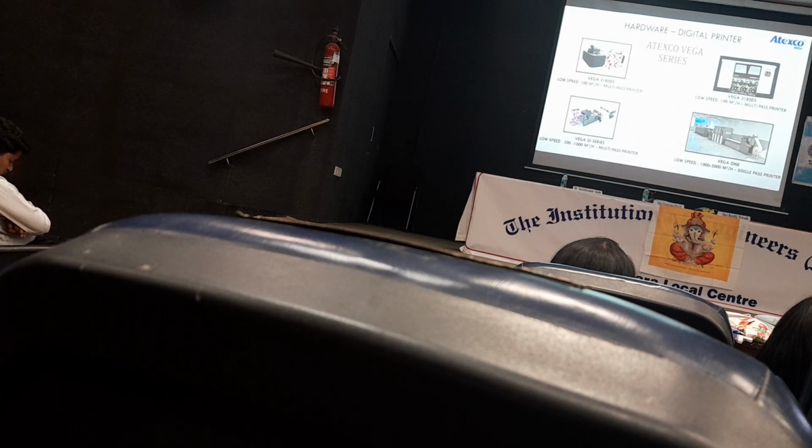The hardware: we have a range of machineries in digital printing that we can see here. There are so many printers available. Previously we started with the normal thing, 100 square meters per hour. This is the initial stage of the machine in the market, 100 square meters per hour. Second is Vega.